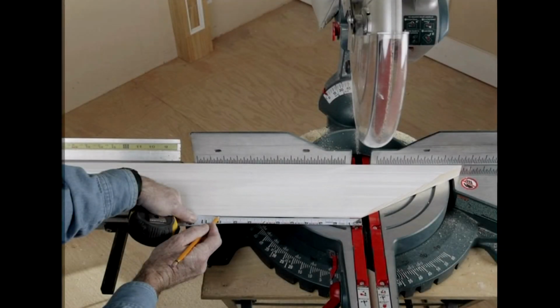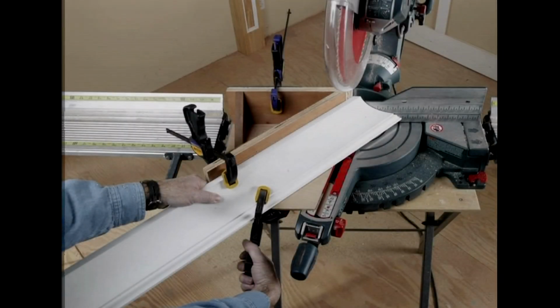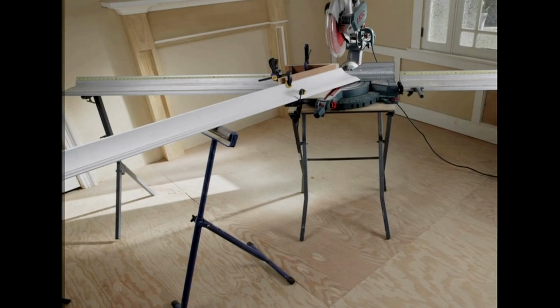Very few pieces have acute angles on both ends, so cut the acute angle first, then measure and cut the opposite end without the jig. Cut crown molding the same way, in position against the jig's fence. Clamp the molding at the top of the jig and clamp it to the base of the jig too, just to be sure it doesn't move. Use your hand to steady the molding, not as a clamp. For long pieces, support the molding with a roller stand or a ladder.